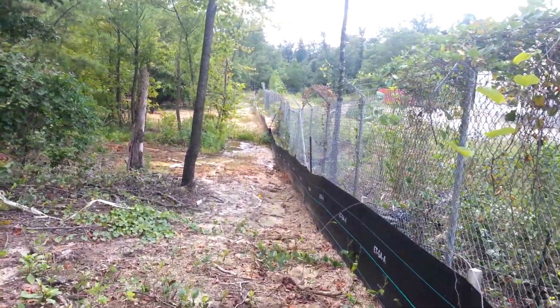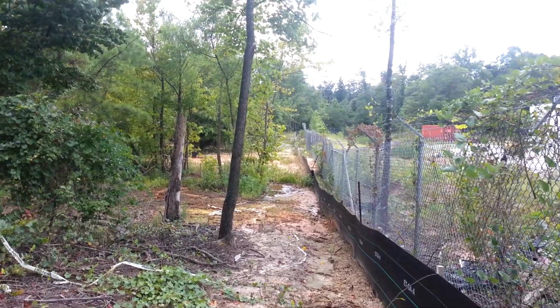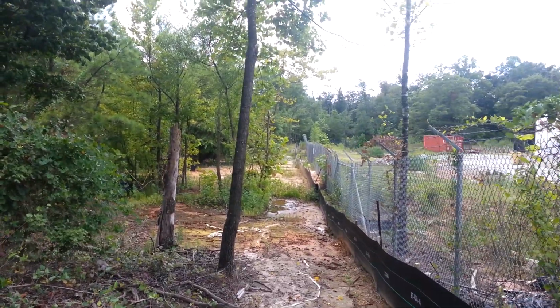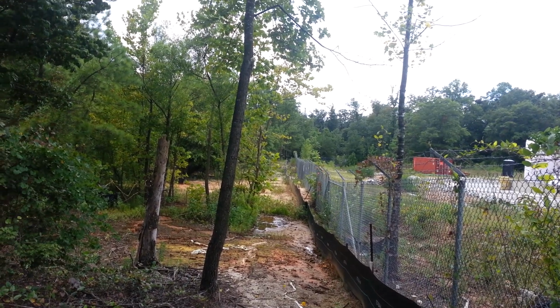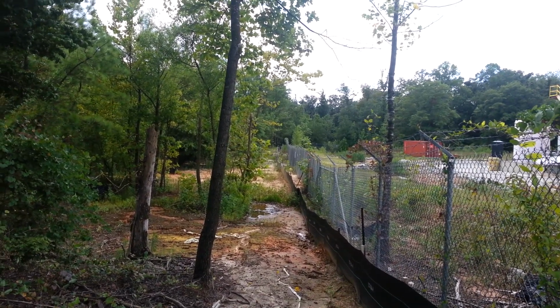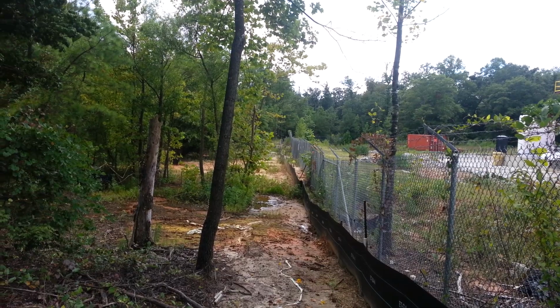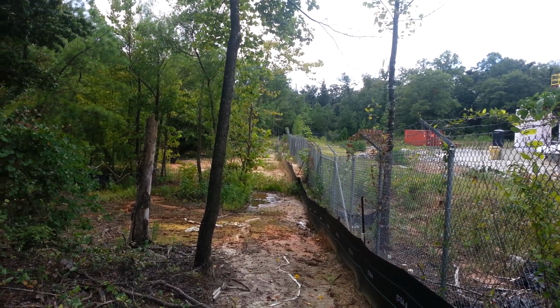Again, panning back to the south, and you can see the berm is just going to keep following this silt fence all the way down to a point in which the natural grade starts to come back up, which is somewhere around 400 feet from up there at the broken pine tree down there to the end.